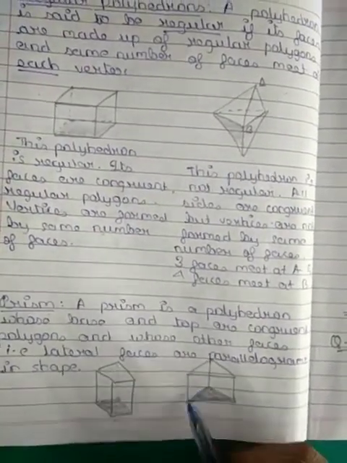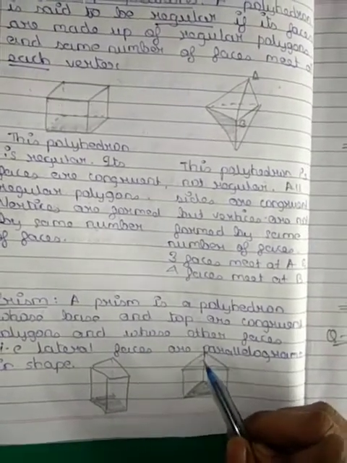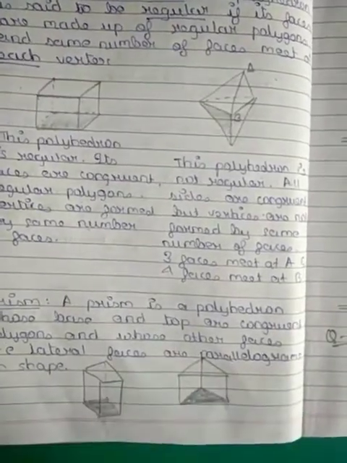Here also you can see this is a parallelogram, and the base and the top are congruent polygons.